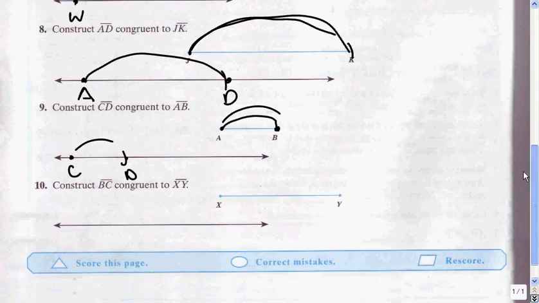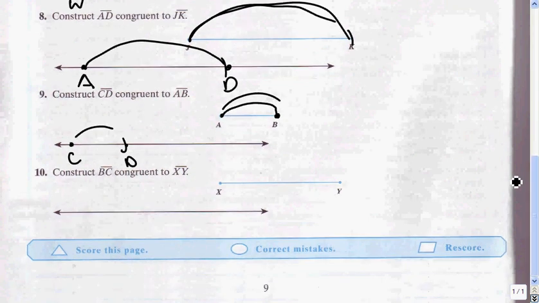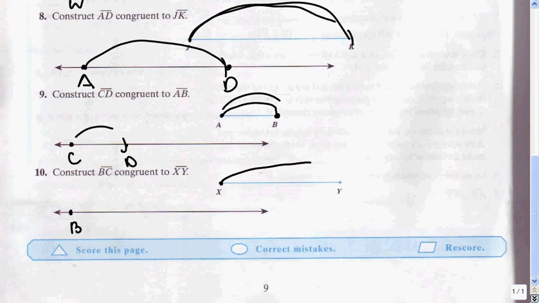Okay? Construct BC congruent to XY. Again, you start off by putting your dot, you label it B, then you put your needle here, open up your compass till you get to Y, you move your needle over to B, and then you strike your arc. And this segment here, which we're going to call BC, oops, not BD, BC is going to be congruent to this segment here.